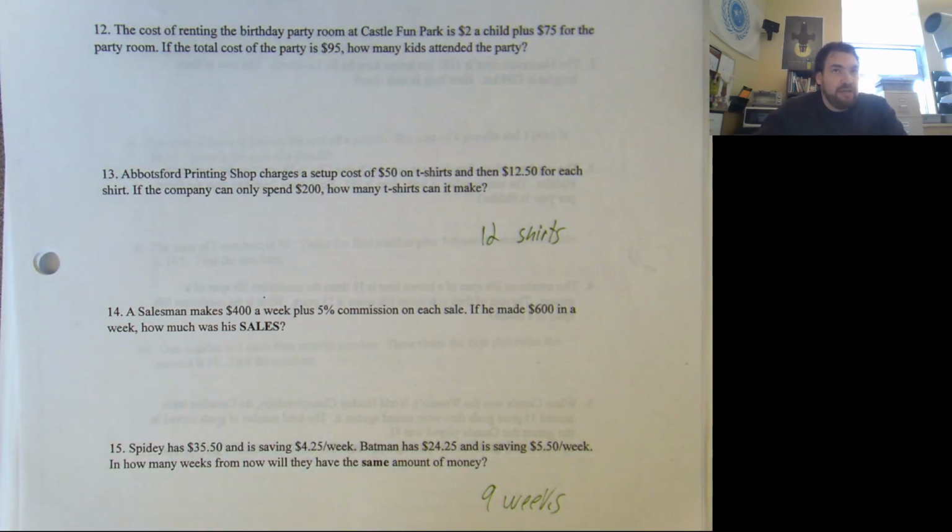This should be the short block. Does anyone have any comments, questions, concerns? Would anyone like me to demonstrate how to do any of those 8 questions? Number 11 is 26 people. Does anyone want me to demonstrate how to do any of these questions? Yes, Dilkaran.